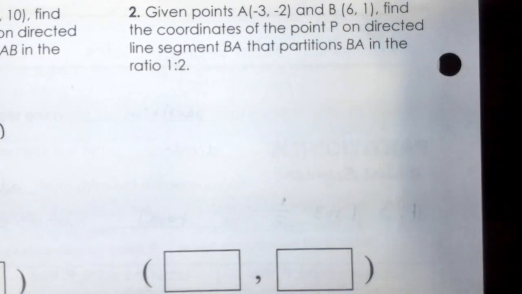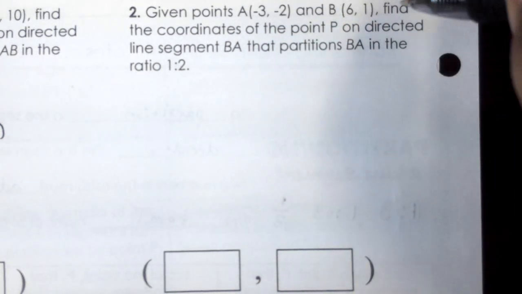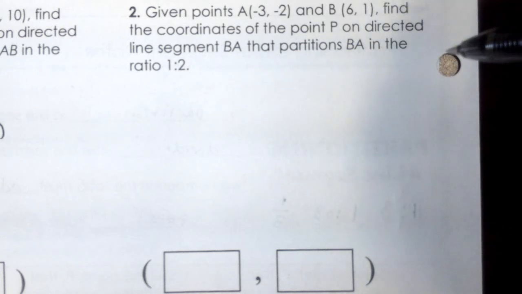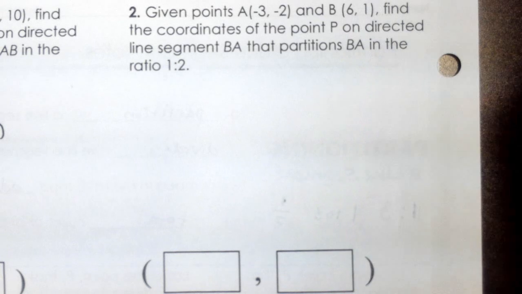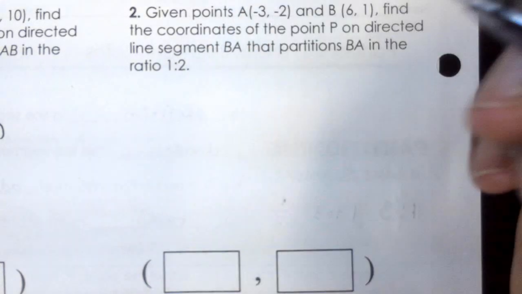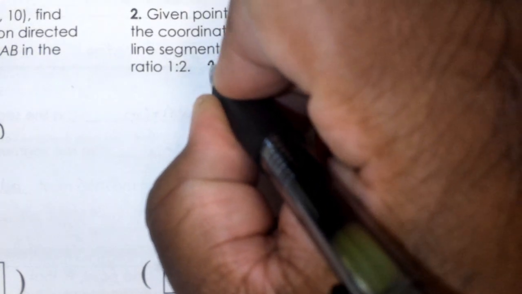Given the points A and B, find the coordinates of point P directed on the line segment B to A that partitions it B to A in a ratio of 1 to 2. So first thing again, how many segments? It's 3.